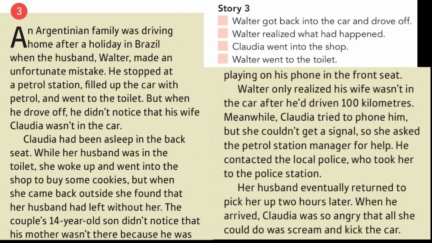Story 3. An Argentinian family was driving home after a holiday in Brazil when the husband, Walter, made an unfortunate mistake. He stopped at a petrol station, filled up the car with petrol, and went to the toilet. But when he drove off, he didn't notice that his wife, Claudia, wasn't in the car. Claudia had been asleep in the back seat.